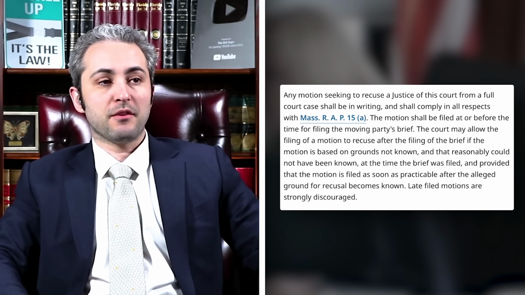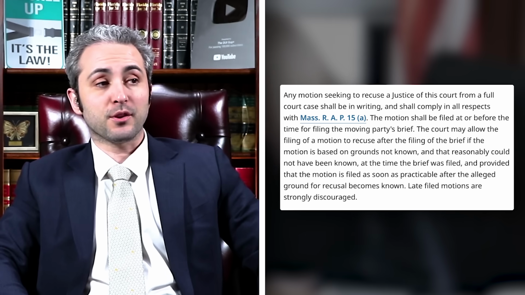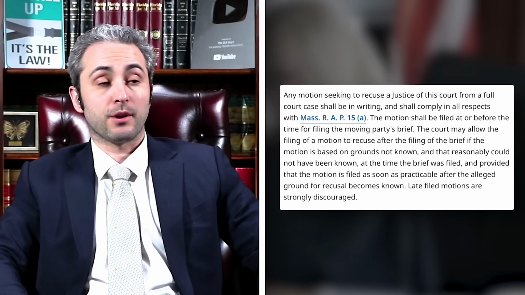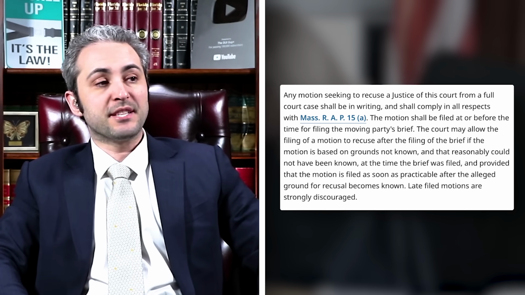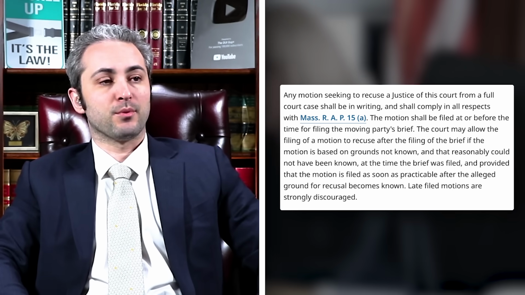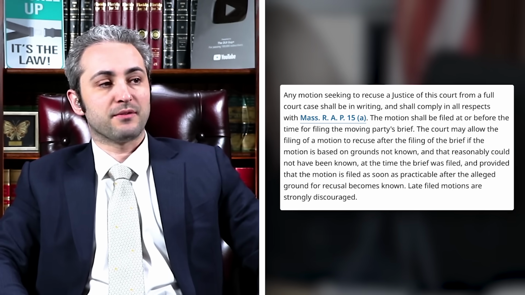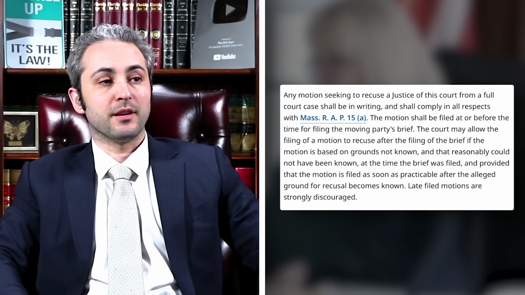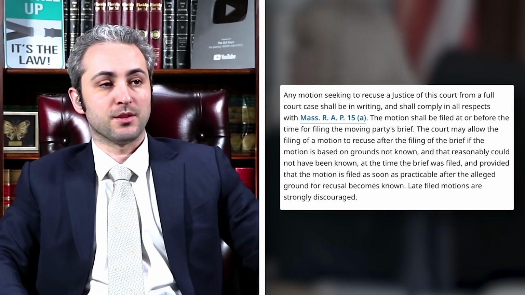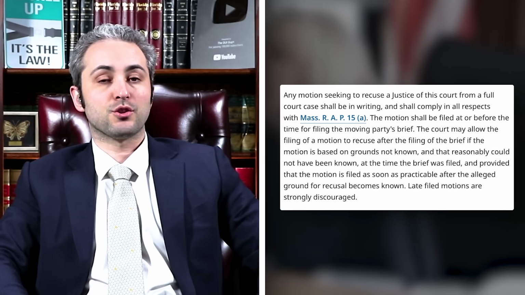The court may allow the filing of a motion to recuse after the filing of the brief if the motion is based on grounds that are not known and that reasonably could not have been known at the time the brief was filed, and provided that the motion is filed as soon as practicable after the alleged ground for recusal becomes known. Late filed motions are strongly discouraged. Now, this is specifically, as you can see, talking about briefs, which is probably referring to the Court of Appeals, but this can also apply to Auntie Bev.